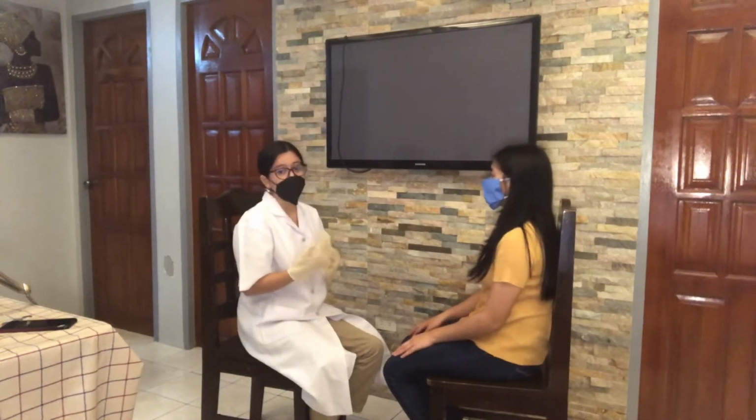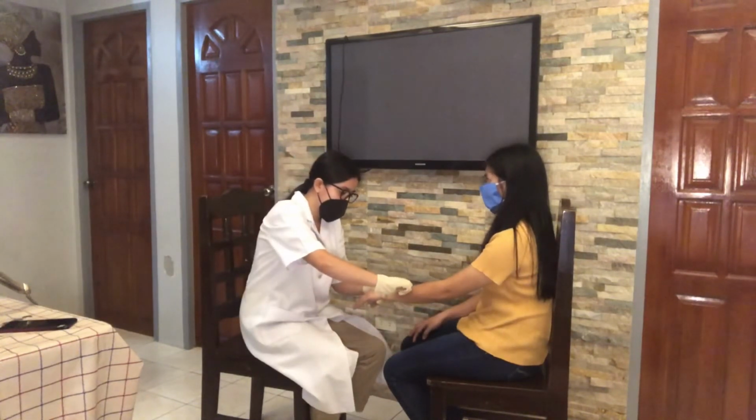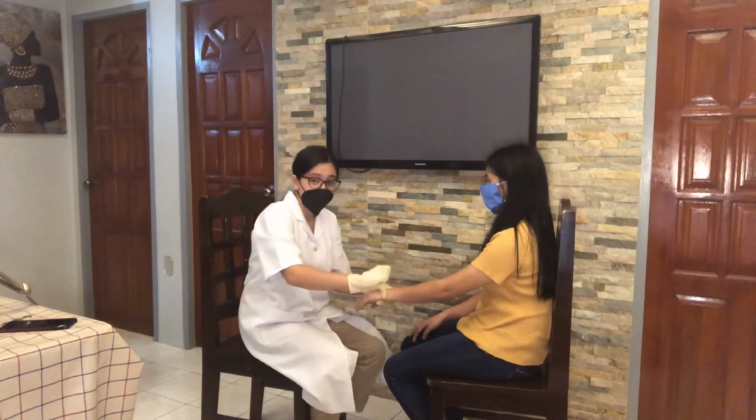So after that, we are going to note skin turgor by lifting and pinching the skin on an extremity. So this is the last assessment where we can determine the hydration of the client's skin by merely pinching the skin of the patient. So we must take note that when we pinch the skin of the patient, it goes back to normal.